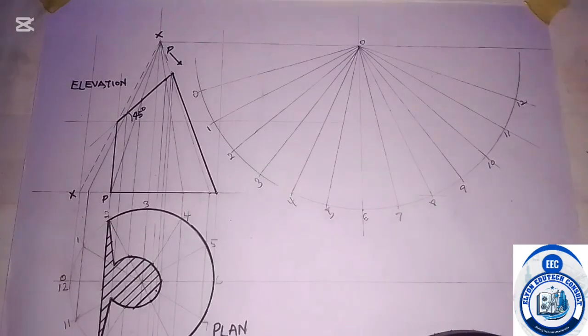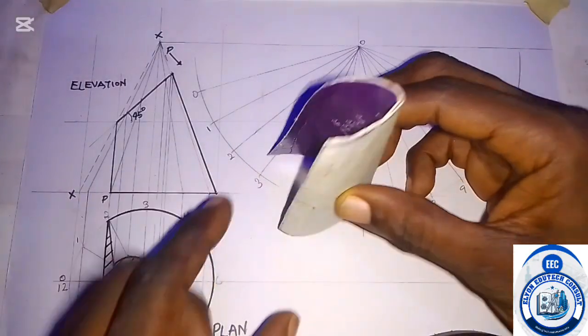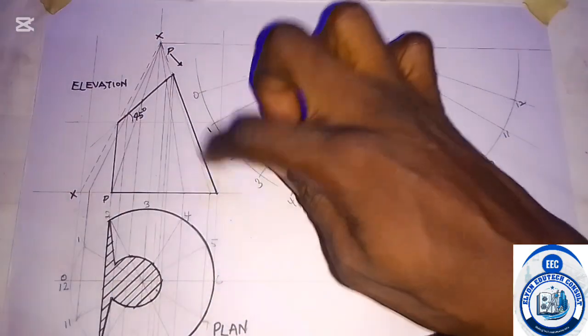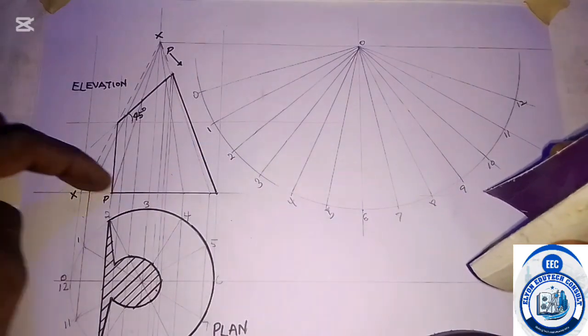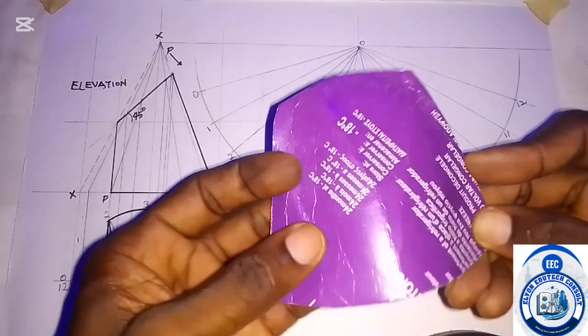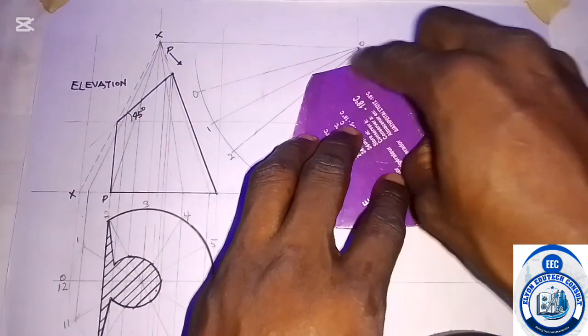So here is what we have, and this is what I said we are working with now. The development of this is like you are opening this up. So this is what we are going to be getting. We are going to be getting something that will look like this, in this way. So there's going to be something like a curve here.